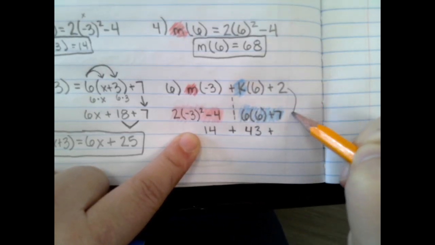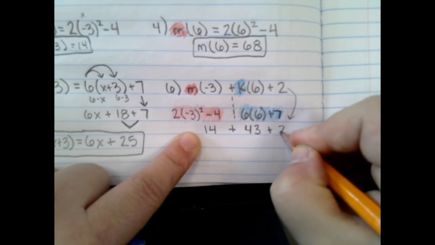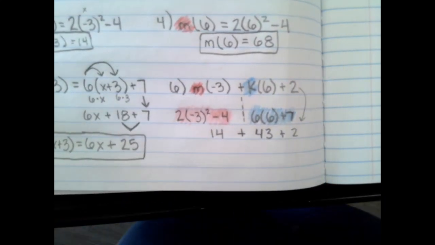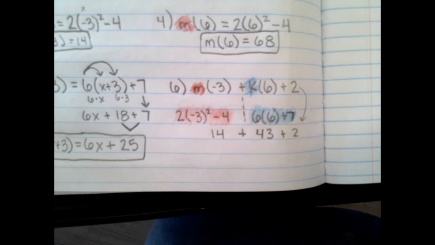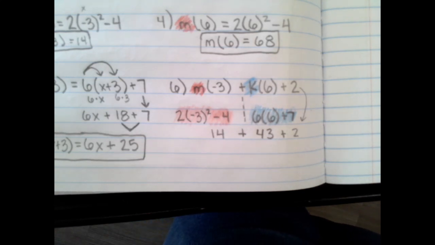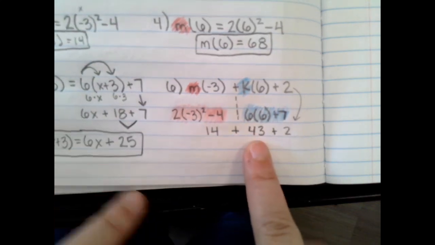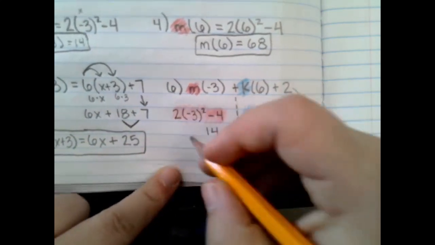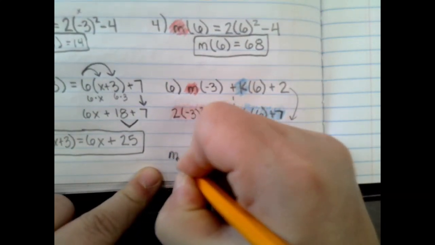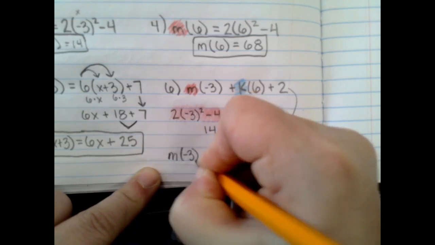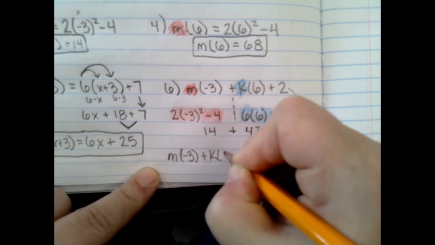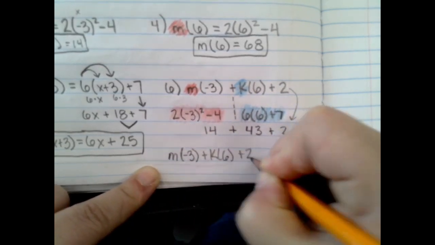Then we have to take this 2 on the end and add 2. And then we're just adding those together. Anyone got that in their head? 14 plus 43 plus 2? 58. 59. Close. 14 and 43 is 57, and then plus 2 would be 59. So again, we'd write that out really nice and professionally. M of negative 3 plus K of 6 plus 2 equals 59.